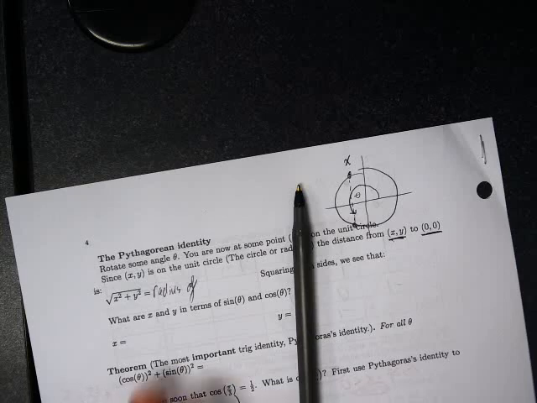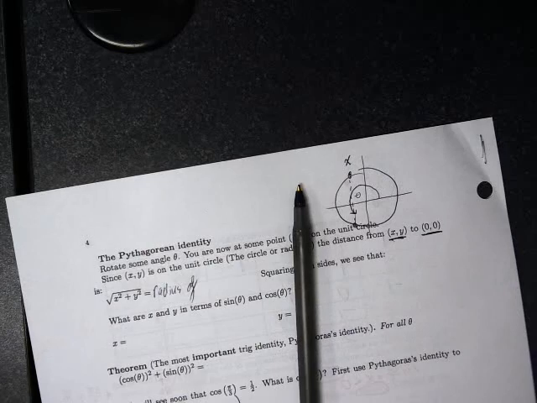So instead, let's think about this this way. So this is a circle of radius 1. If this is the circle of radius 1, what's the distance from any point on this circle to the center of the circle? 1.